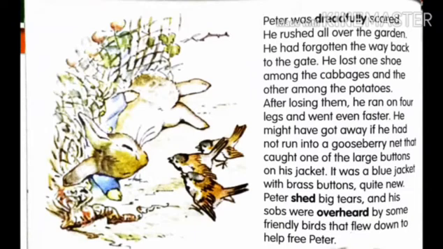What happened to that? Peter was caught among the net. So can you see the gooseberry net? For gooseberries, they laid a net there. In that net he was stuck, and the large buttons on his jacket were stuck onto that net. So what happened then? It was a blue jacket with brass buttons, quite new.